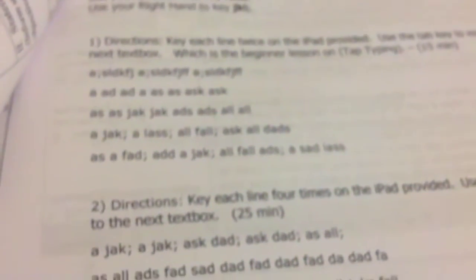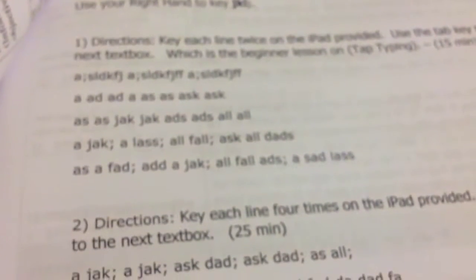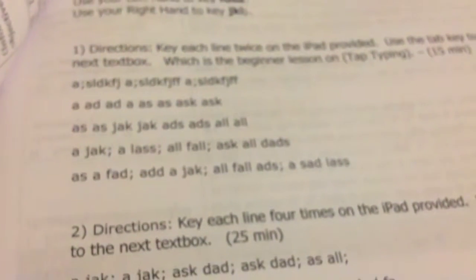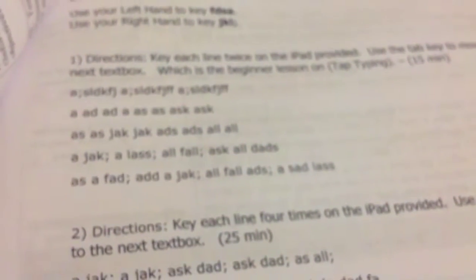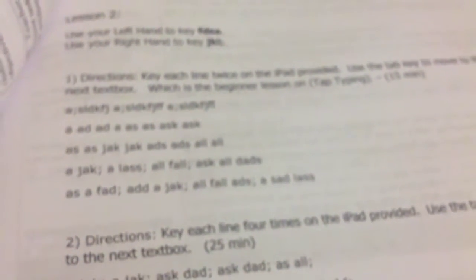Then they go over it. Then they start their lessons for the day, and this is the instruction they will have. They will type these. The first direction is to type each line twice on the iPad. They have 15 minutes for this application. The second direction, they have to type it 4 times each for 25 minutes.